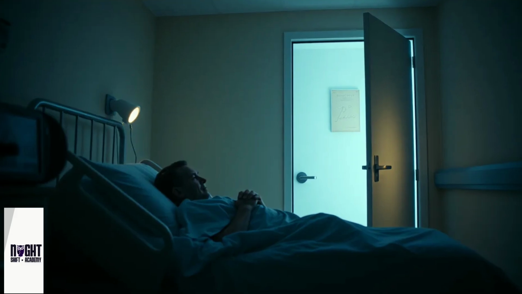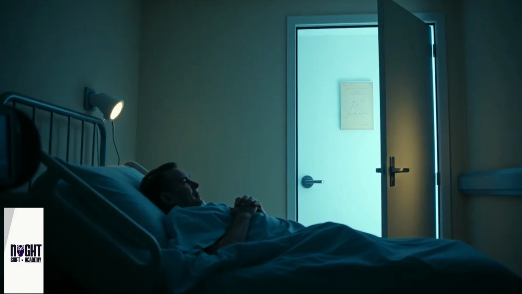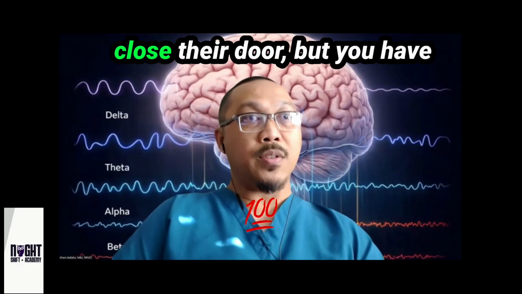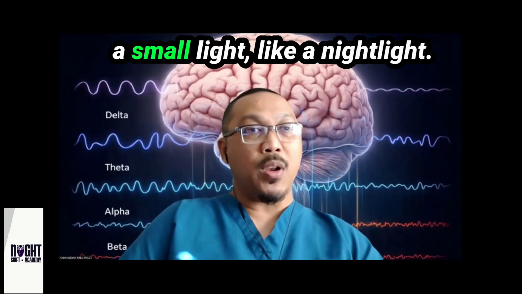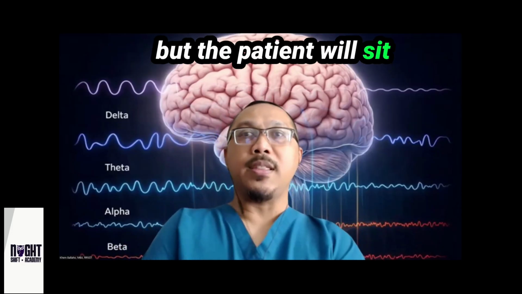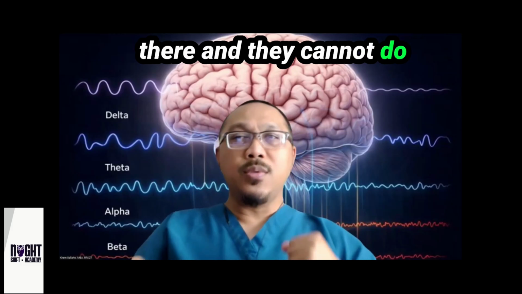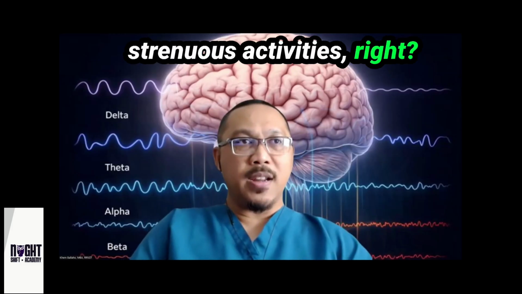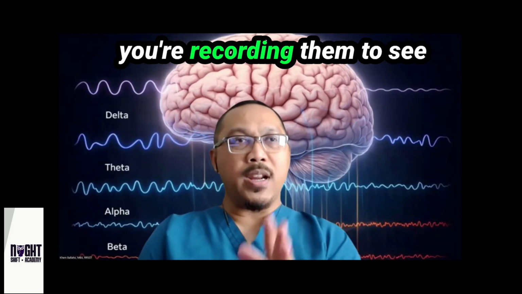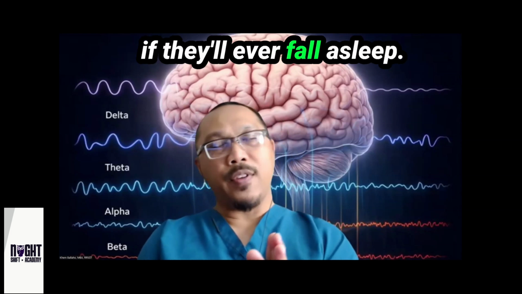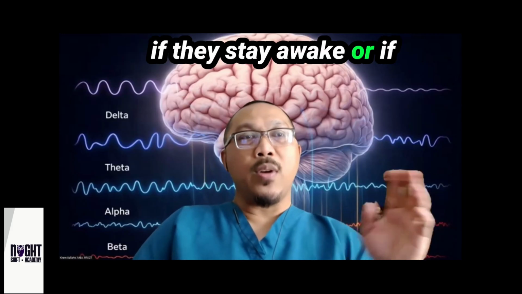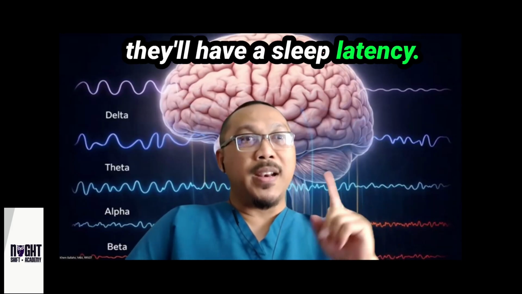So for MWT, you have the patient sitting up on the bed and you will partially or completely close their door, but you have a small light, like a night light. So it's not pitch black, but the patient will sit there and they cannot do strenuous activities. They just have to sit there. And what you're doing is you're recording them to see if they'll ever fall asleep. So you're trying to measure if they stay awake or if they'll have a sleep latency.